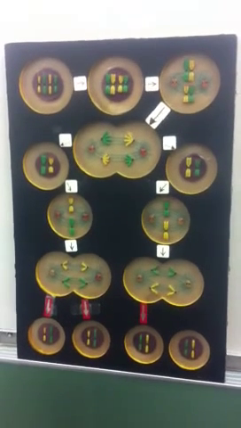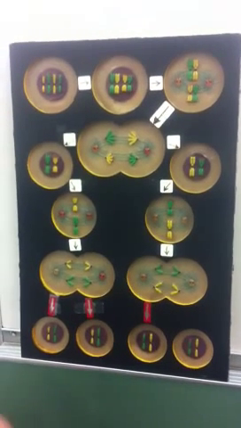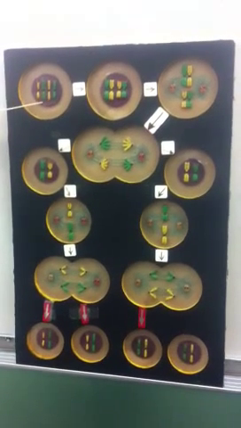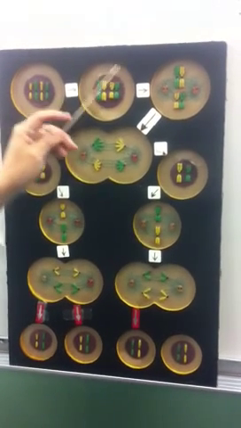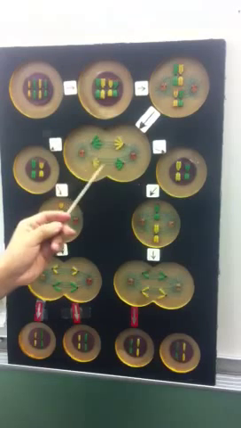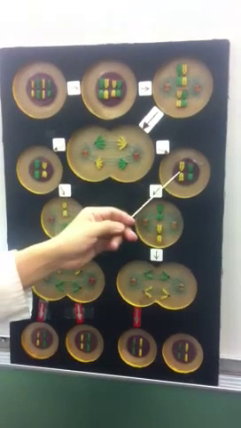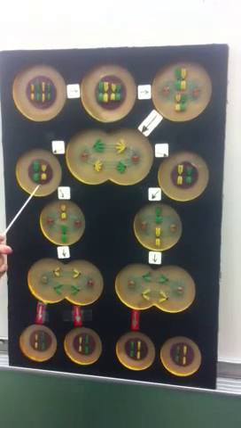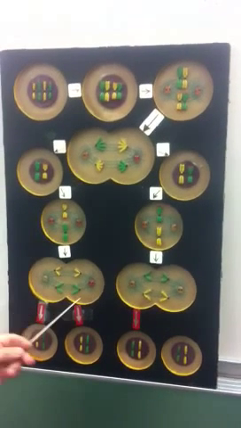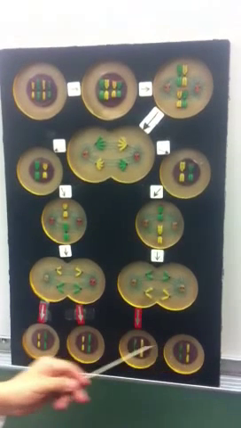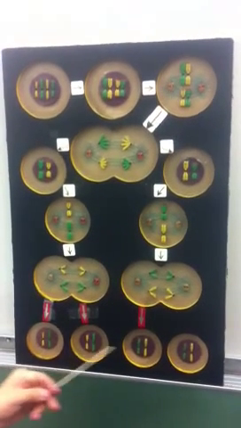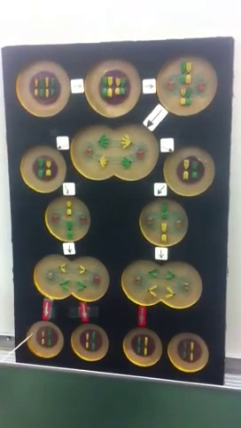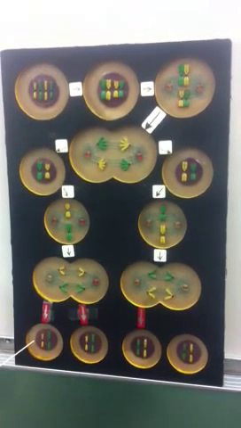this oogonia or spermatogonia. Okay, so once again, prophase 1, metaphase 1, anaphase 1, completion of telophase 1, beginning of prophase 2, metaphase 2, anaphase 2, end of telophase 2, and you have here now your haploid cells called gametes. Okay?